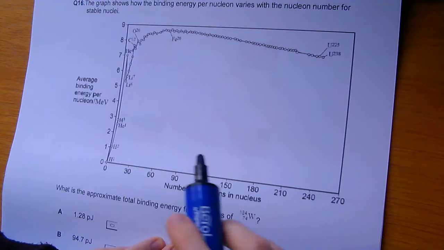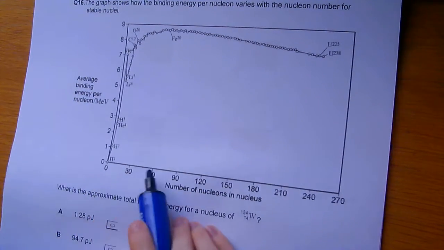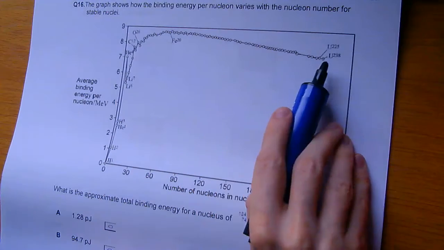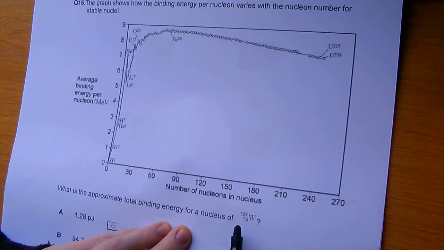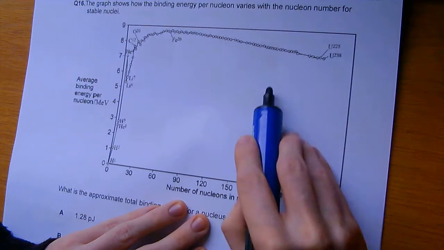Right, so first of all we've got to figure out what's the energy from this axis here. So we've got to figure out how far to go. You'll notice that tungsten W is not on the labelled parts of here, so we're going to have to read it off. It's got 184 nucleons. This top number is the number of nucleons. So we're going to go all the way over here, 184, it's about there, roughly.